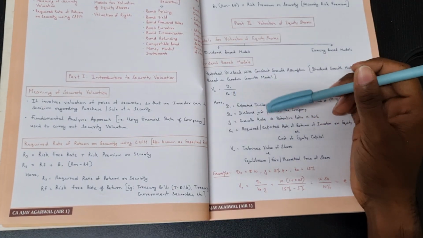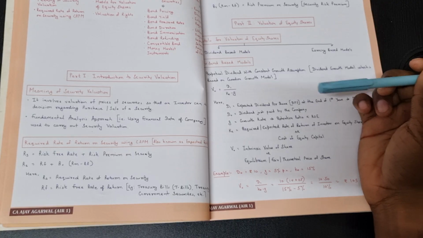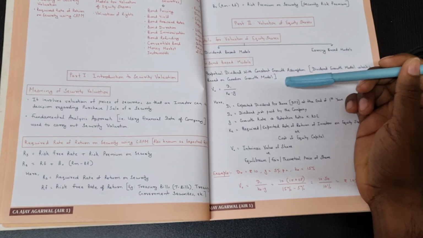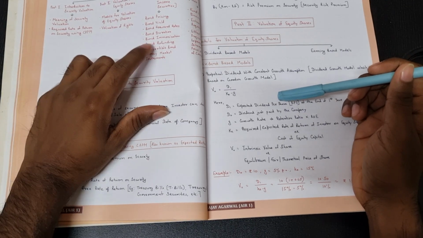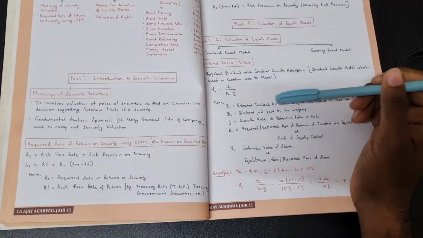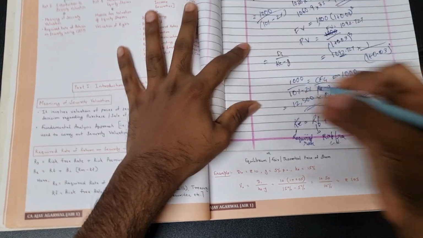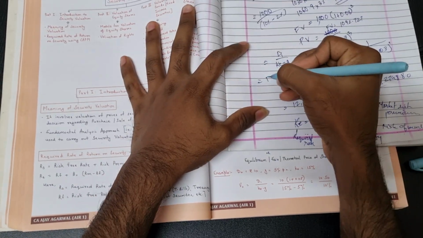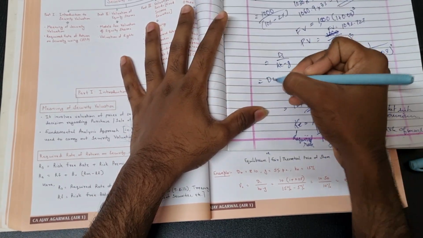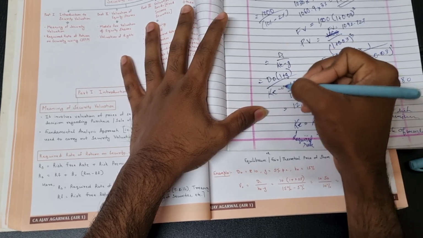What is D1? D1 is the expected dividend per share, that is the dividend which will be received in the next year. And D0 is the dividend just paid. He hasn't given here how it is derived. We can write this also as D0 into (1 plus g), divided by (Ke minus g).